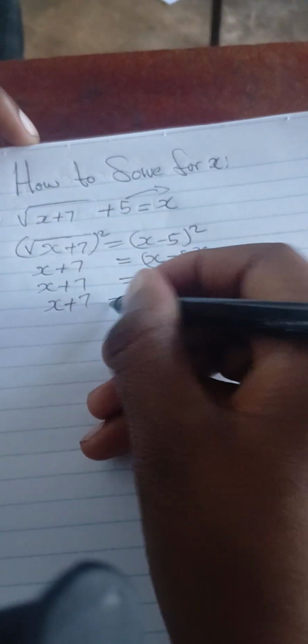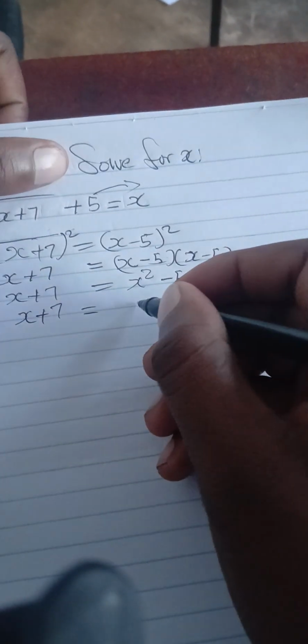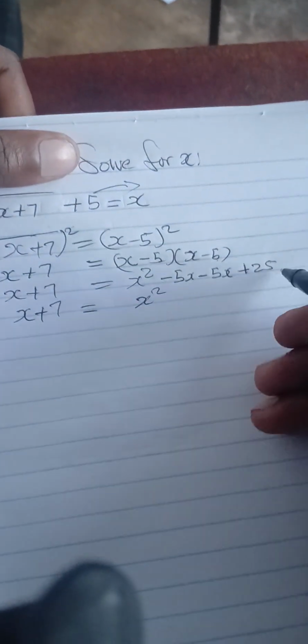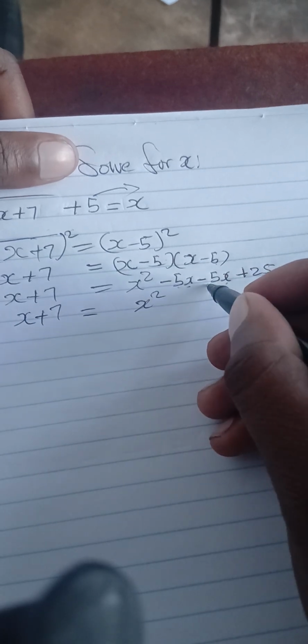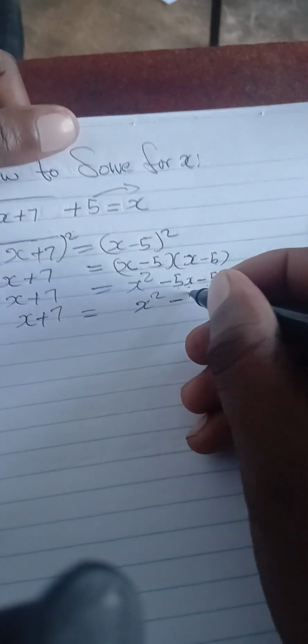So here we still have x plus 7. So this side will have what? x squared, because it's alone. Then we see x, then we can add the numbers negative 5 and minus 5. You can use a calculator, or if you know, you can write that this is minus 10x, then plus 25 here. So this is what we have.